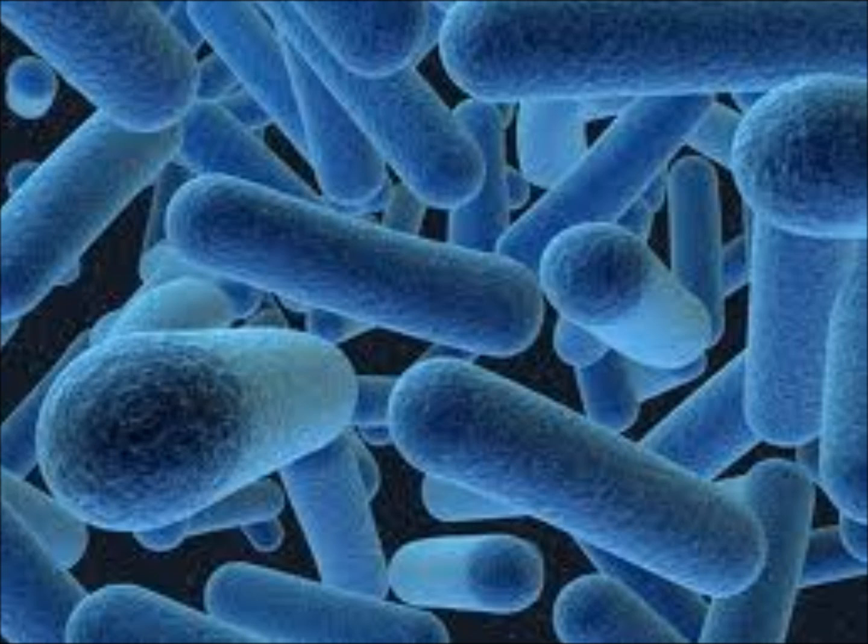So two conditions that can compromise the host are the following. The first one is broken skin or mucous membrane, and again we mentioned before that the skin and the mucous membranes are basically protection against invasion.